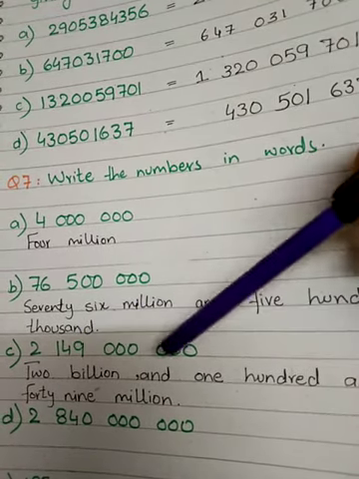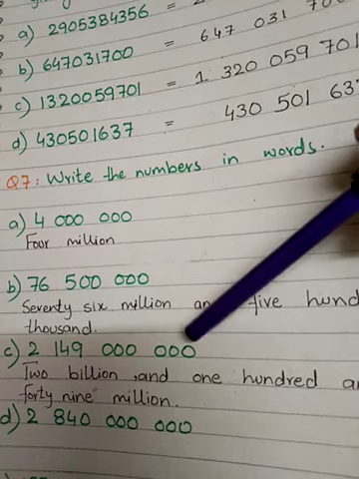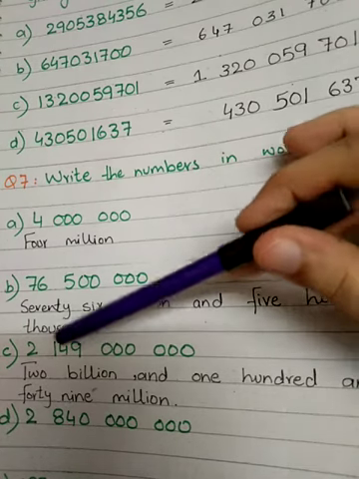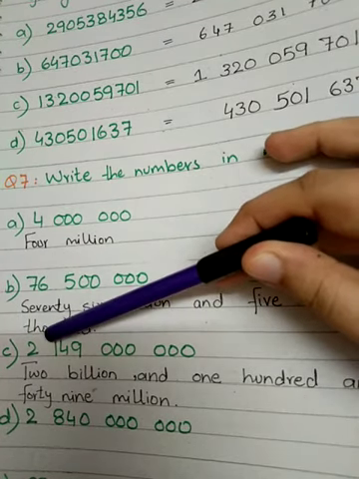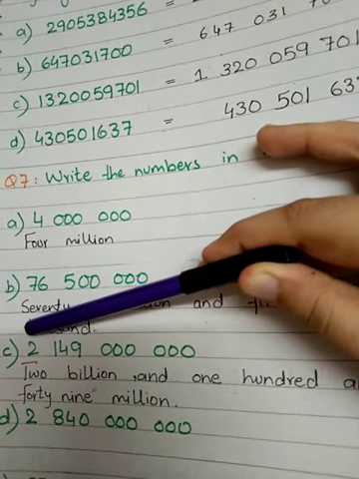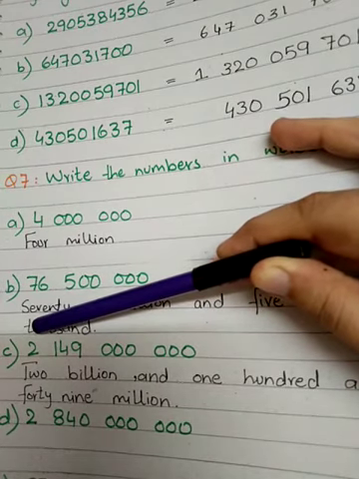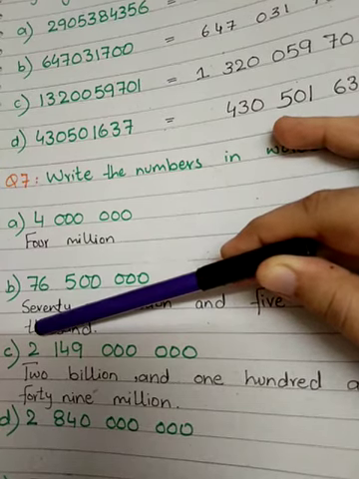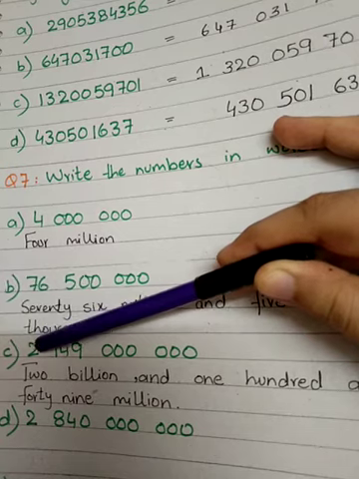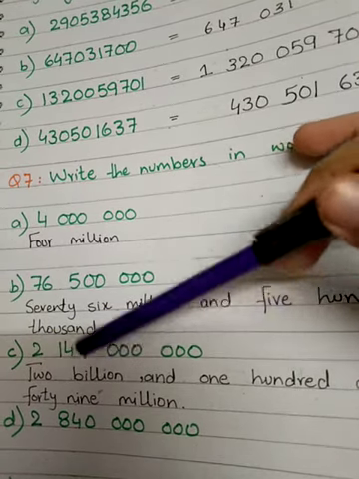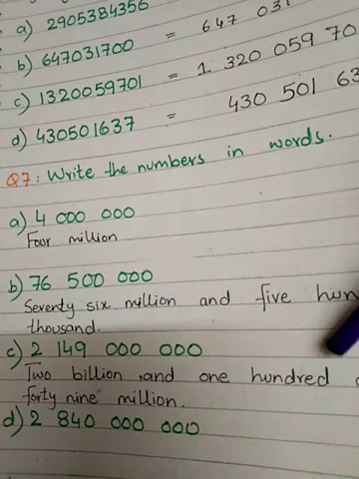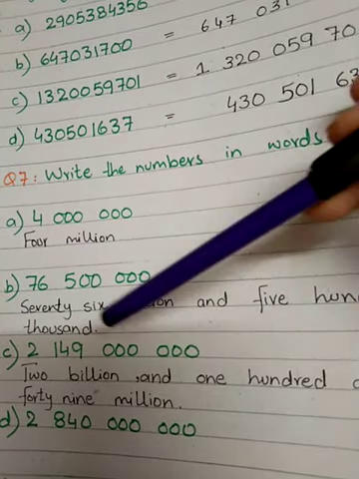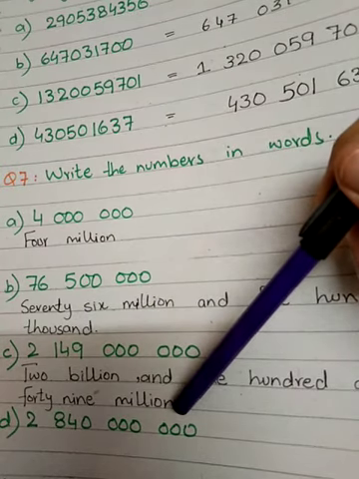Next part is C. This is a 10 digit number given in billions. Starting from units, tens, hundred, thousand, 10,000, 100,000, million, 10 million, 100 million and 2 is under billion. So we will start reading from the left side. Firstly, start looking at the place value of 2. It is billion. So we will write 2 billion 149 million. There are zeros at the places of thousands and units. So we will stop after million.